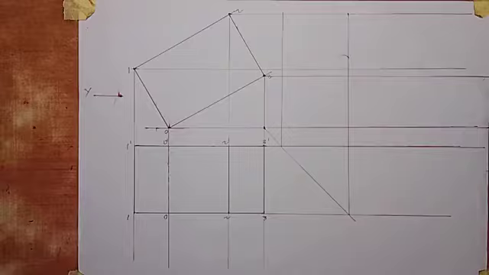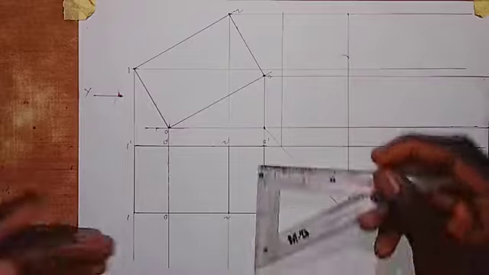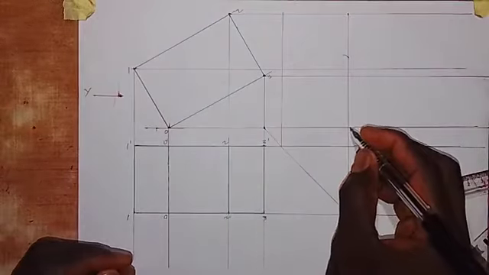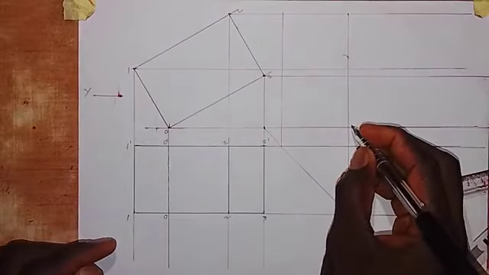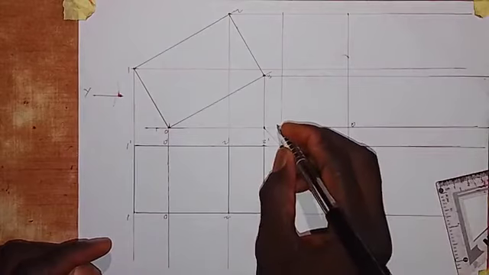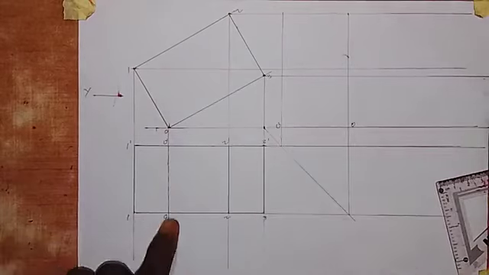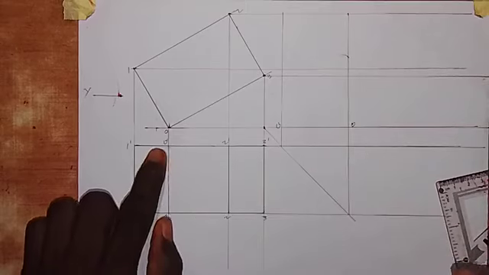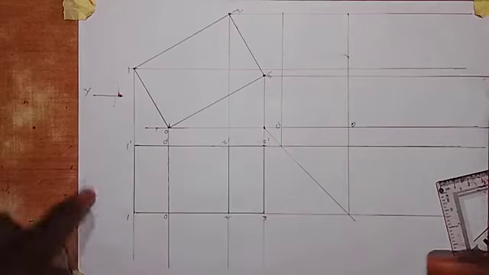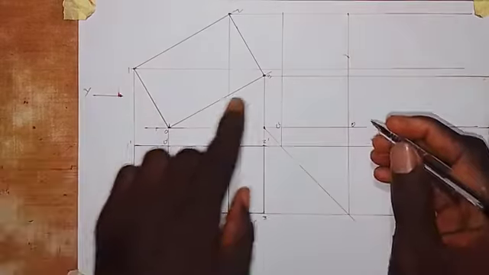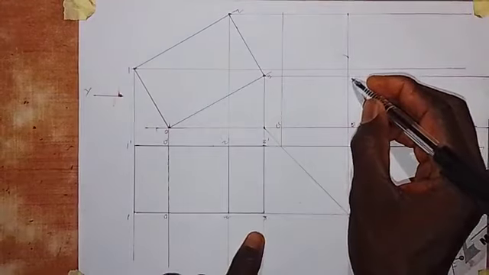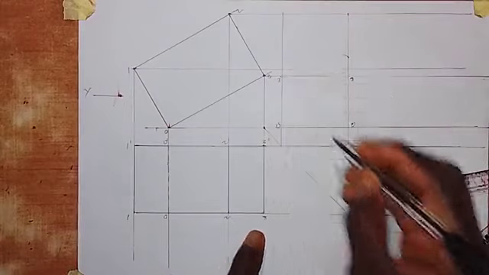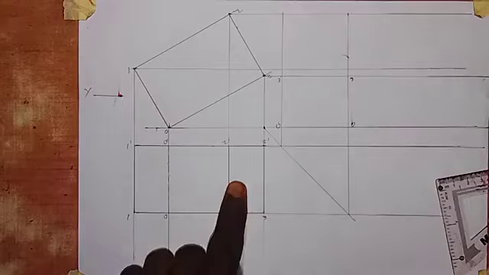So as I said, the line at this point 0, so let's number this. This is 0, and then here we have 0 prime, as we have it here. So this is 0, so we follow this. Then at this point here we have 3, so this will be point 3 and this will be point 3 prime.